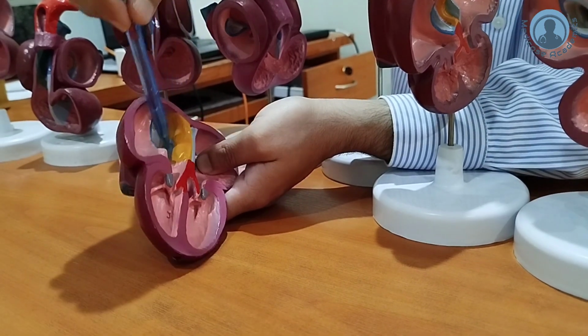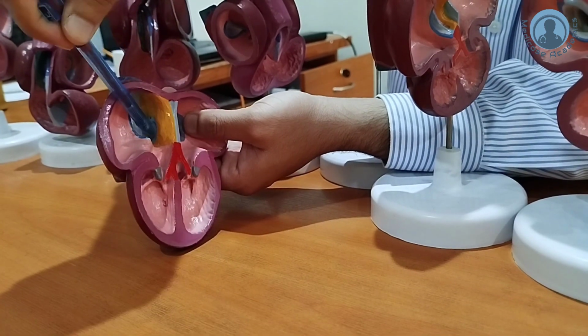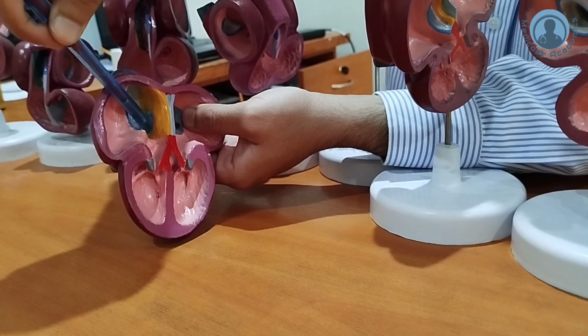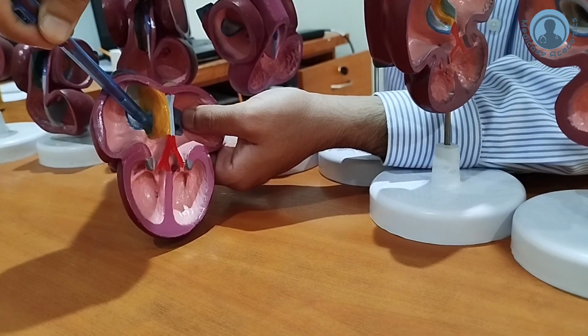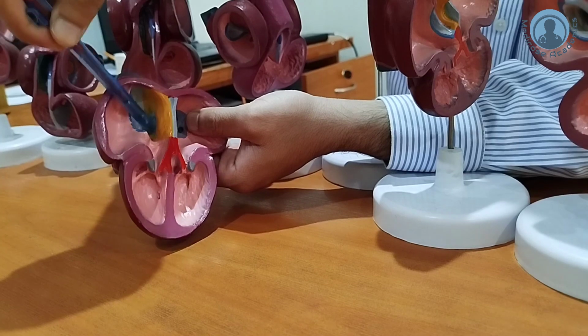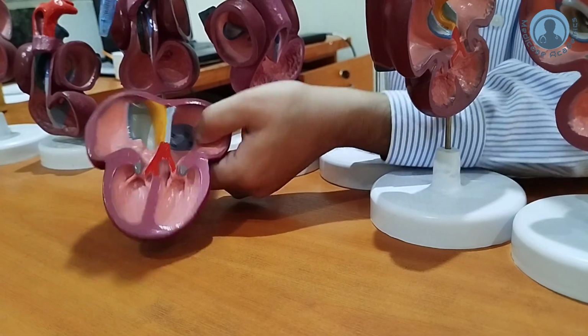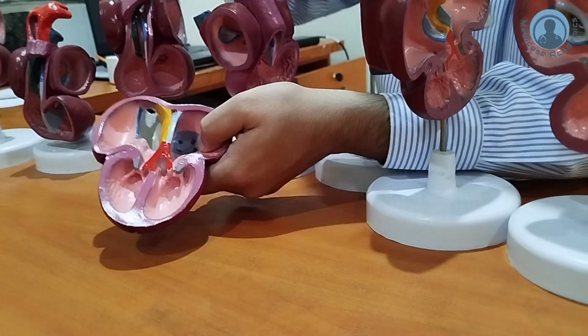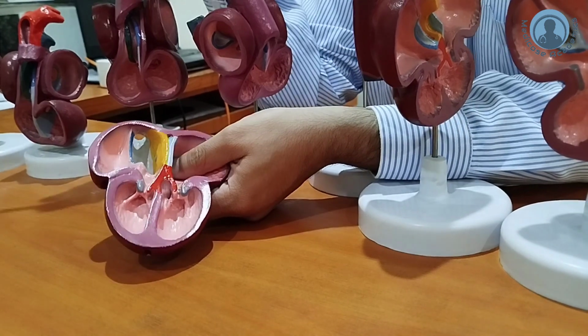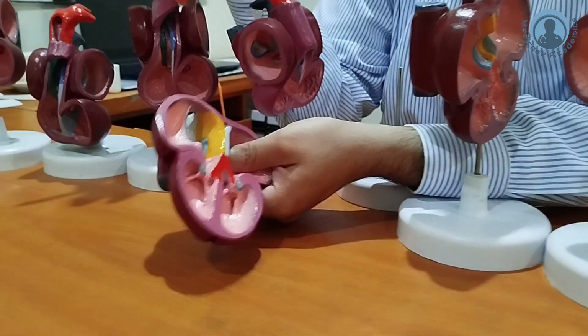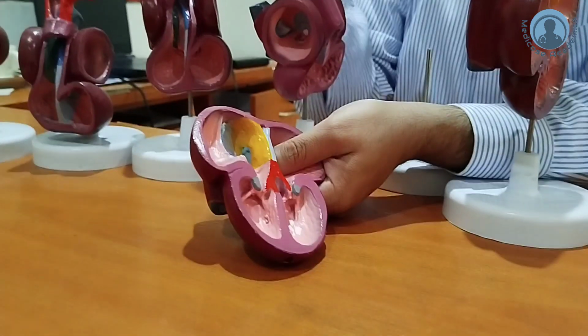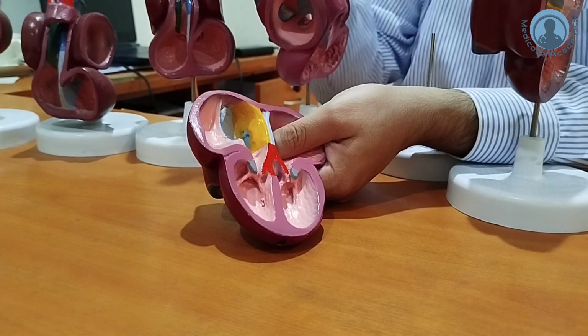And then another question is, which part of the atria forms the floor of the fossa ovalis? That is made by the septum primum. So foramen ovale is the gap in the septum secundum, and fossa ovalis, the floor, is created due to the valve on the other side.